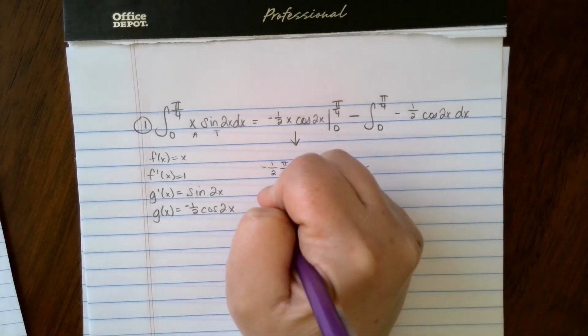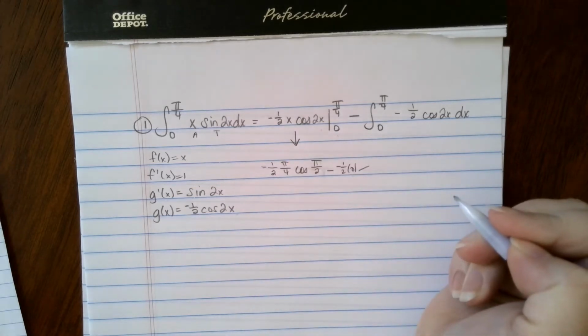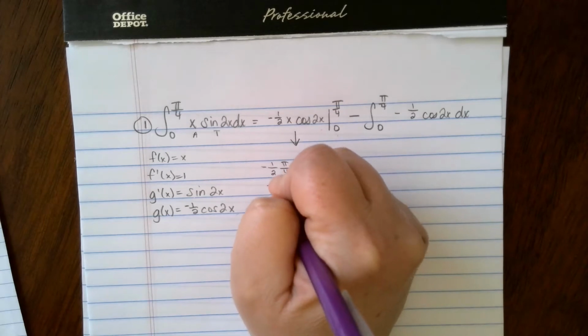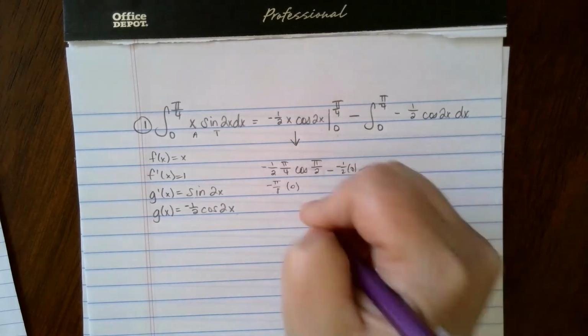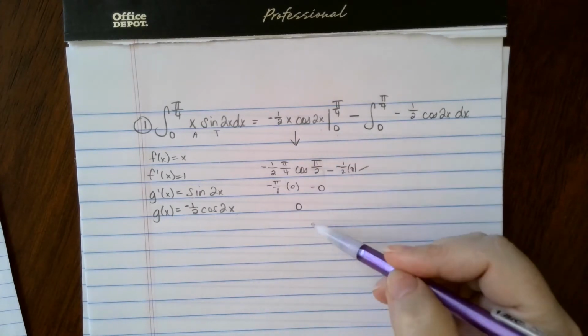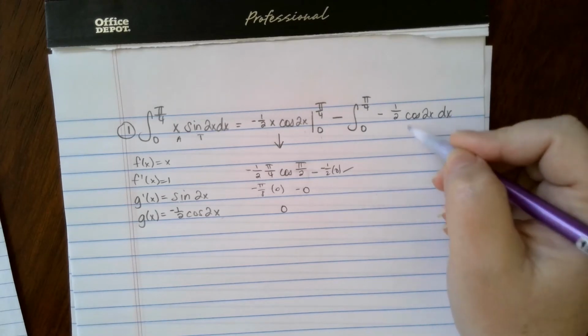So we end up with negative 1/2 times pi over 4 is a negative pi over 8 times cosine of pi over 2. Oh, hey, look, that's 0. So we're done with that section. So yay! That thing just all canceled out. So now let's look over here. We got to integrate this.